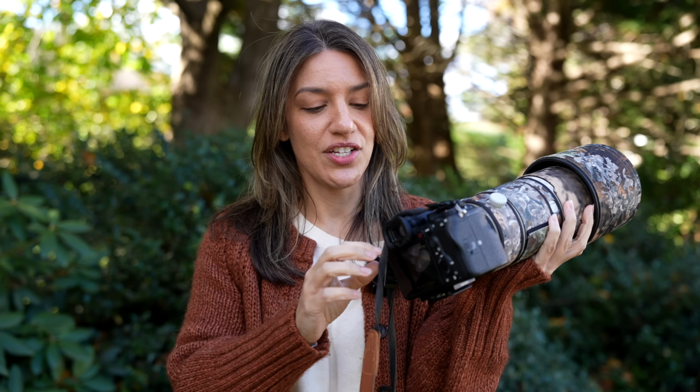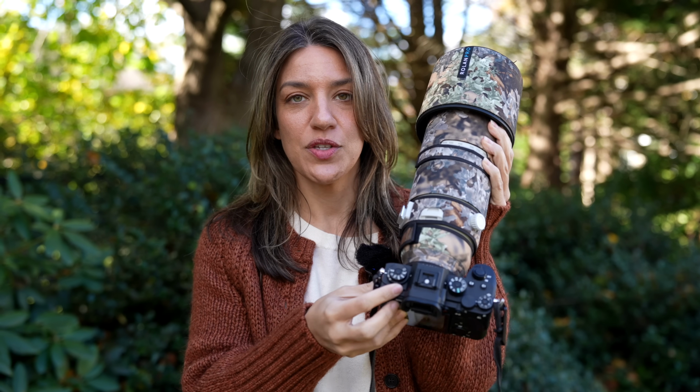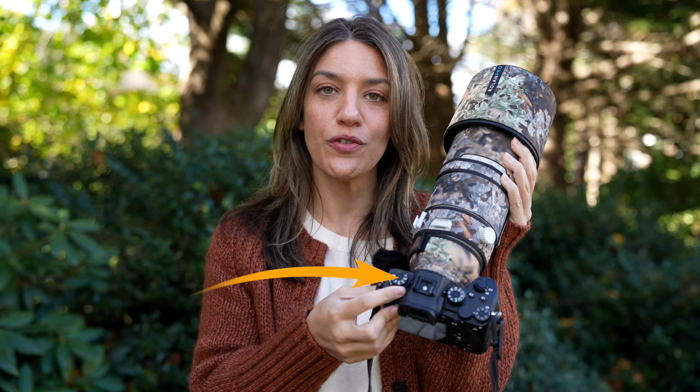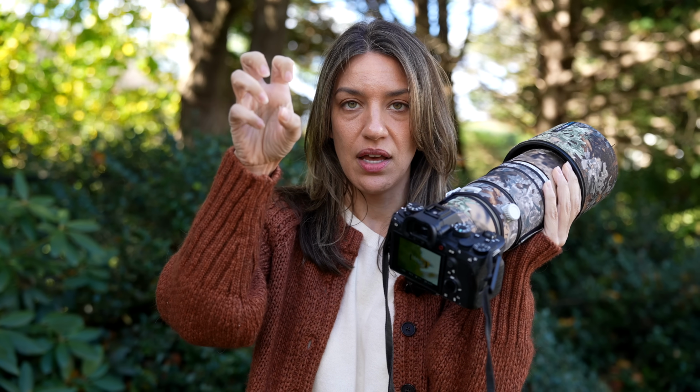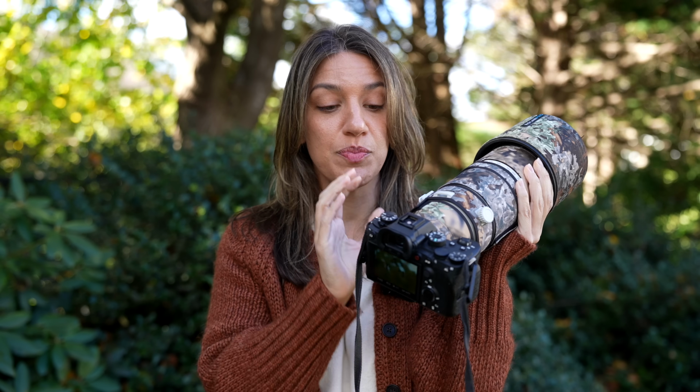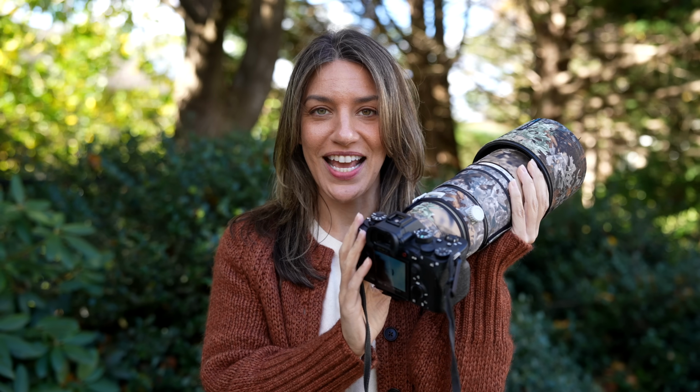All right, now that you know how to properly expose your photo, you have to know how to use your autofocus, because if your subject's not in focus, what's the point, right? And this is such an easy one to set. You just switch this dial to AFC, that's autofocus continuous, and what that means, it's going to continue to try to focus on your subject rather than just locking on focus. And this is great for moving subjects, not only for wildlife, but for sports. And so try that out and see how you like it.